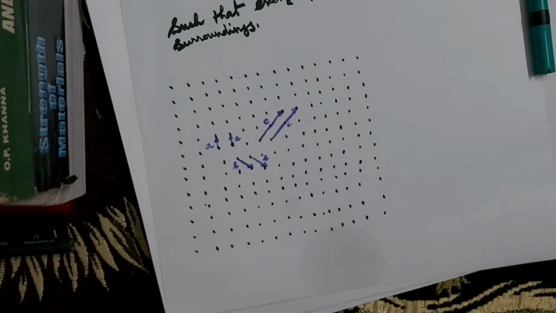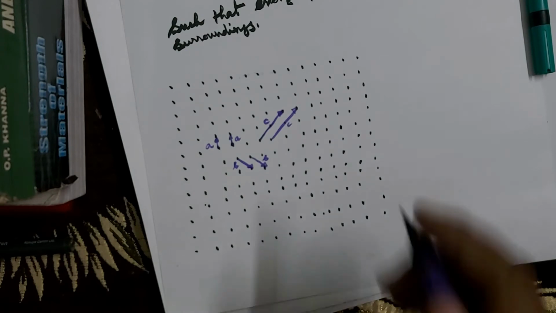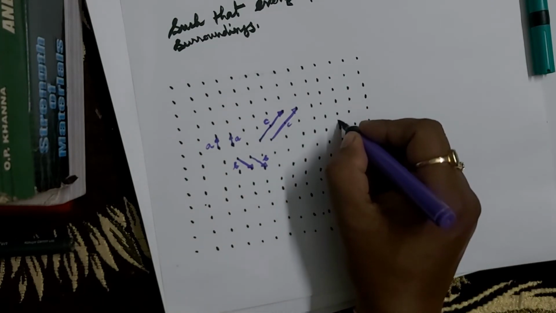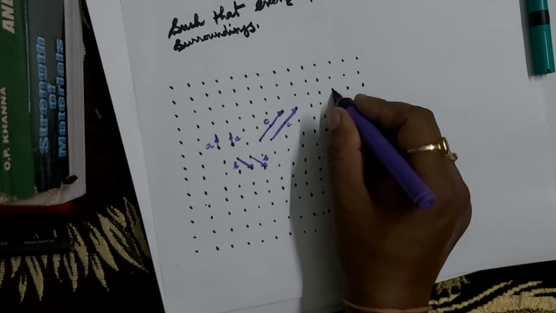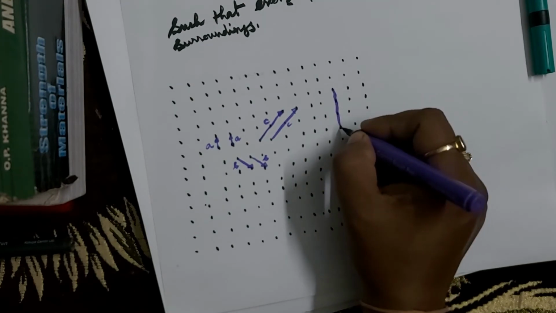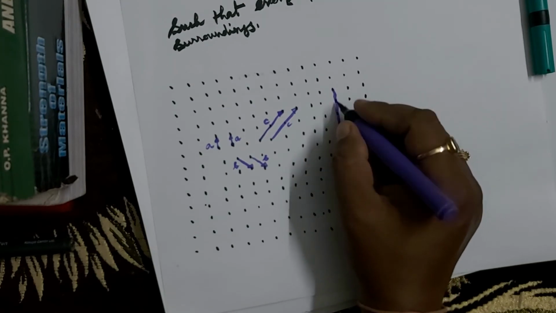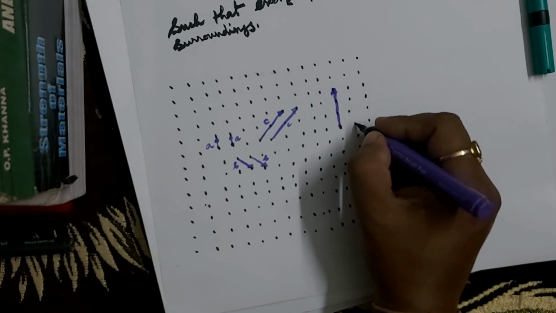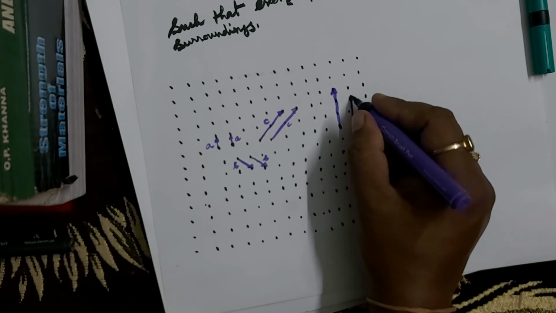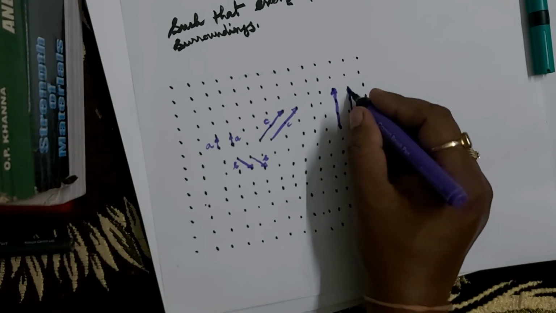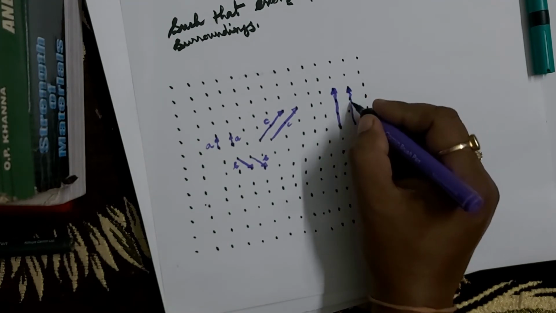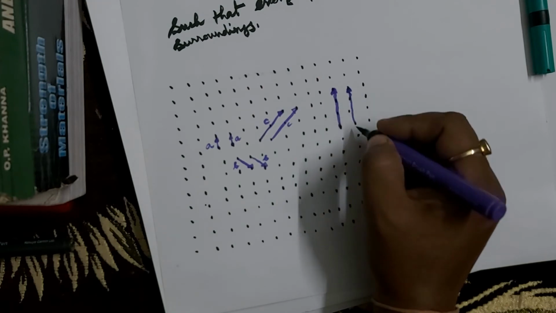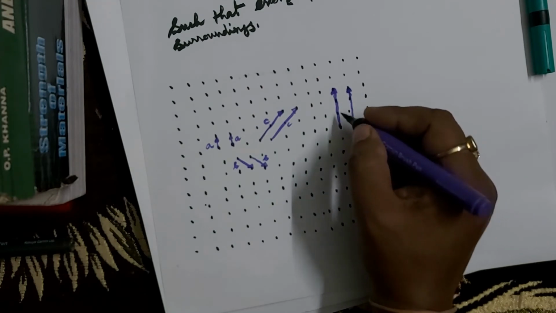Then if I take this point to this point to this point, here also we will get the same identical point. Similarly, in the same direction with the same amplitude, if we move upward like this, here also we can find an identical point like the initial one.